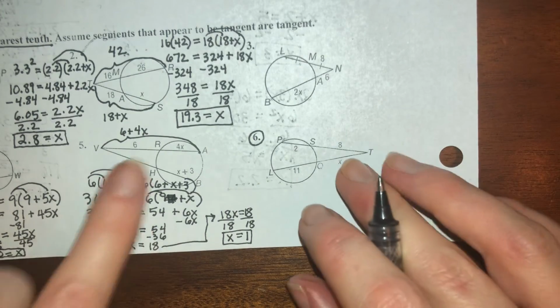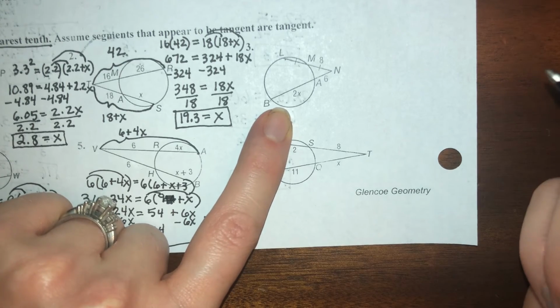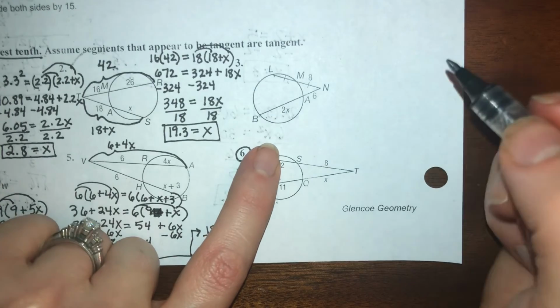I would suggest that you try problem number 3 on your own. Pause the video, give it a chance, and see how it goes. And then you can check.